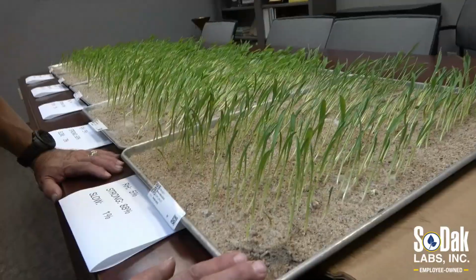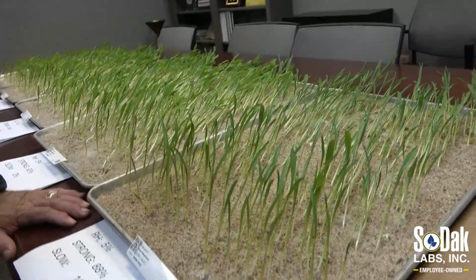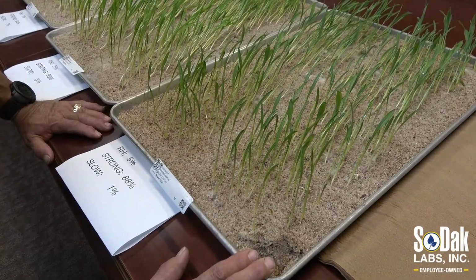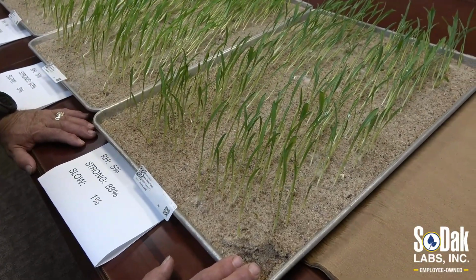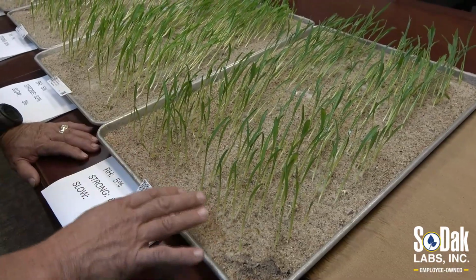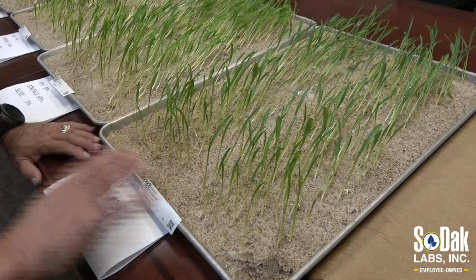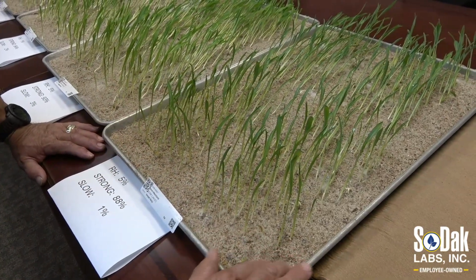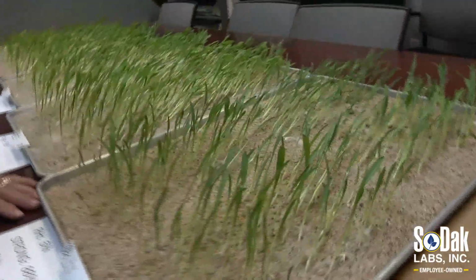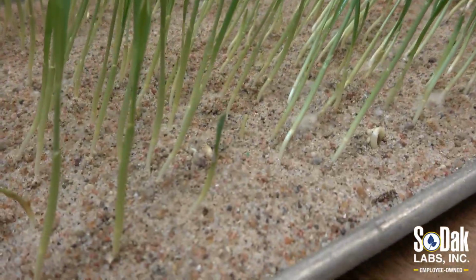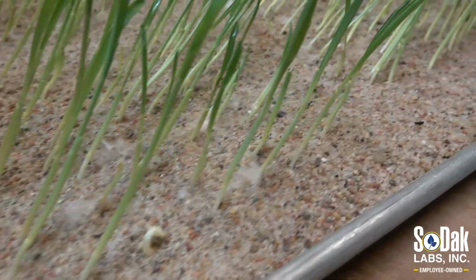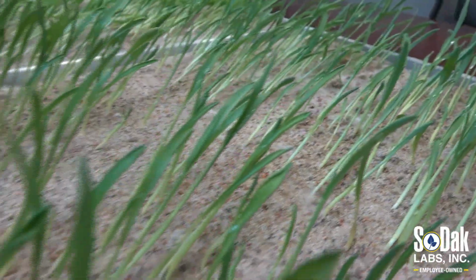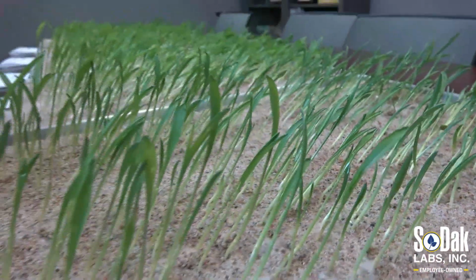The seeds are planted, and we're mostly looking at SH2 sweet corn here today, and then it's covered with sand, and this is a river washed mason sand. So a little bit of variability in particle sizes, but in general pretty uniform medium. We like sand because it does a couple things. It allows uniform water uptake, which helps us see difference in seedling vigor.